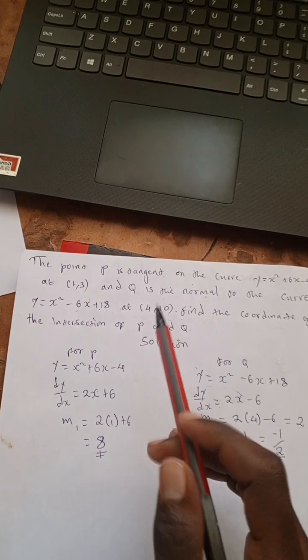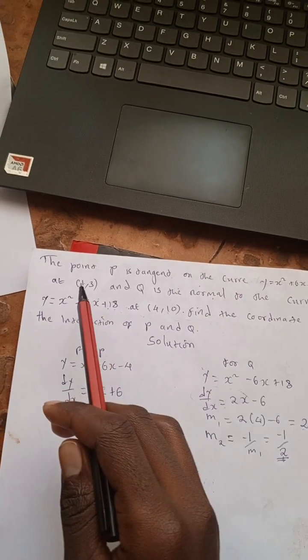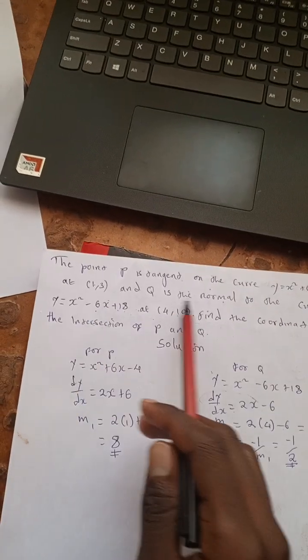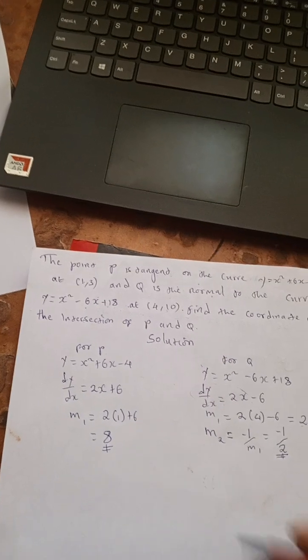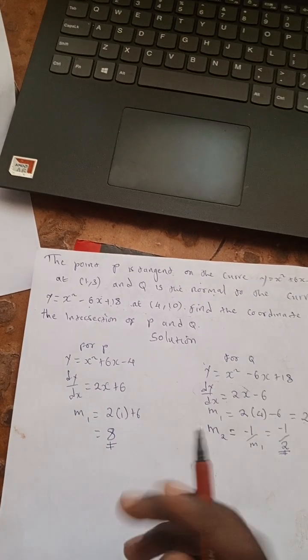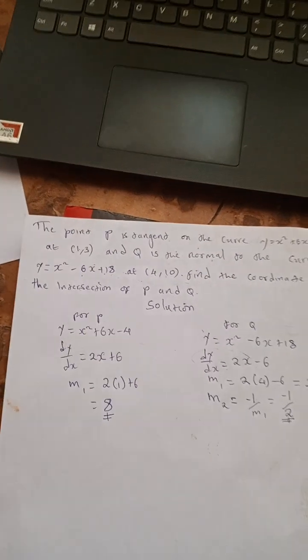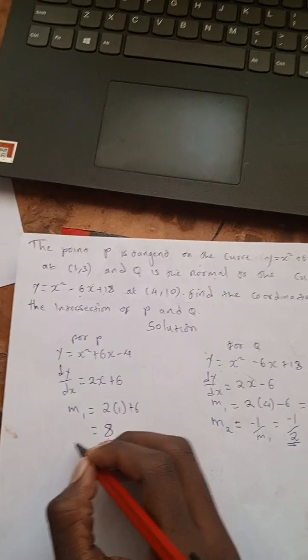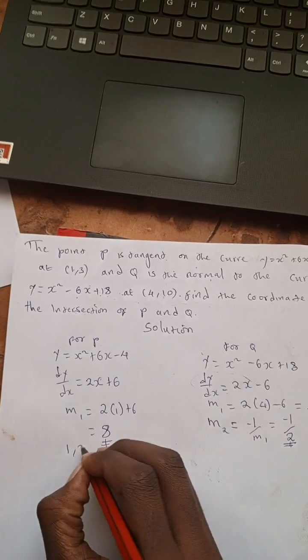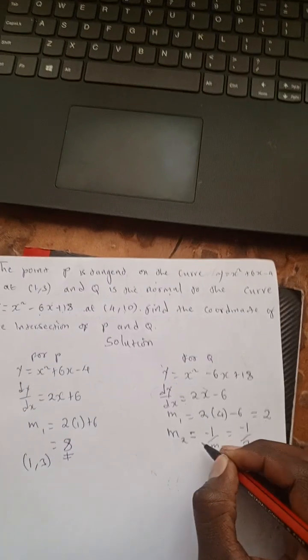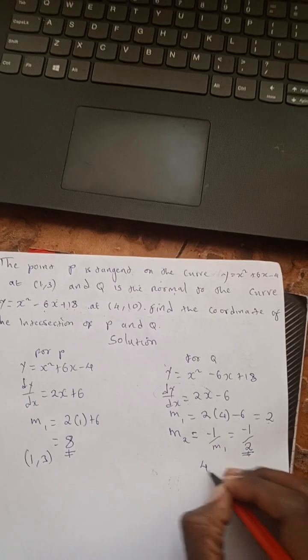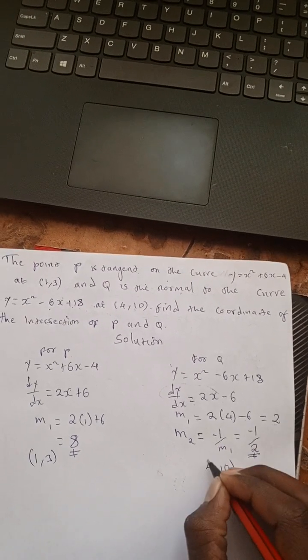Now, we are going to use the points we are given to find both equations of the line. For the tangent, the point was (1, 3). For the normal, the point was (4, 10).